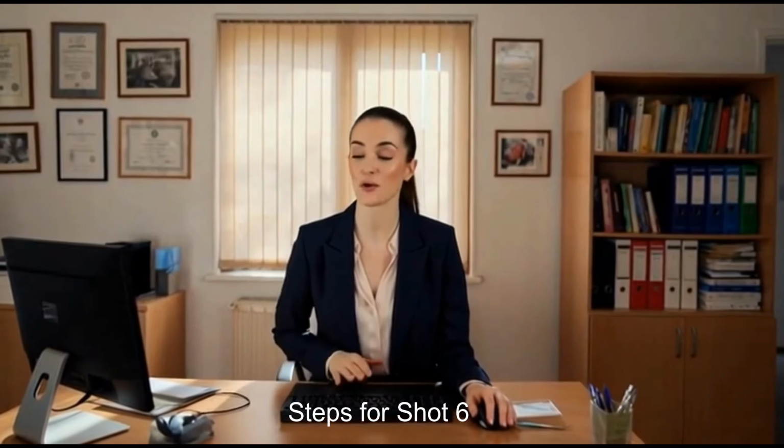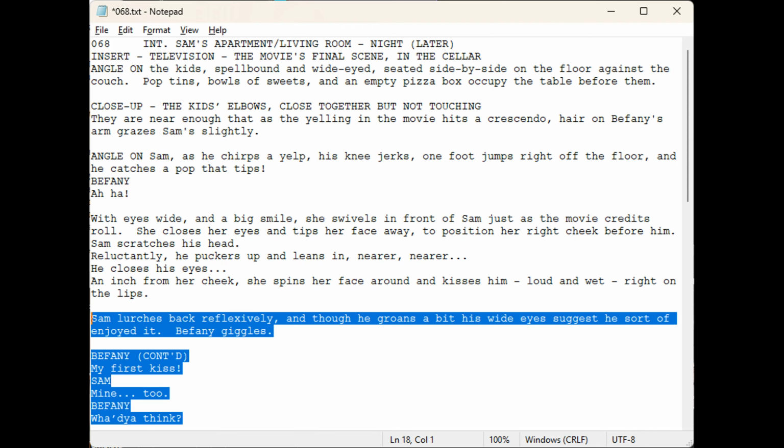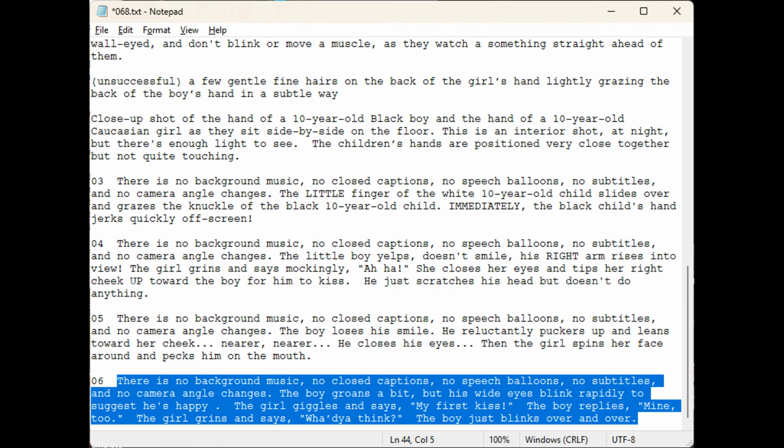So, finally, we're on to the 6th and last shot of the scene. For once, the text in the screenplay and the AI prompt are virtually the same. Scenes with dialogue may be the easiest to do, as long as you identify clearly the speaker of each and you don't try to cram too much into a 6 or 10-second clip.